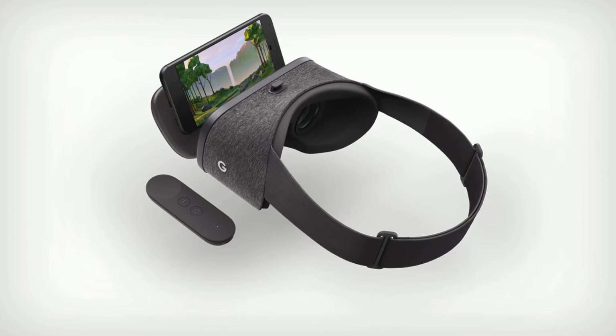This is a Google Daydream. That headset is $80, and that's a Google Pixel phone. Also, if you don't have a Google Pixel or a Google Daydream, all you need is practically a piece of cardboard. Actually, Google has developed this thing called Google Cardboard that allows you to basically fold your smartphone up into the viewer and hold it up to your face.